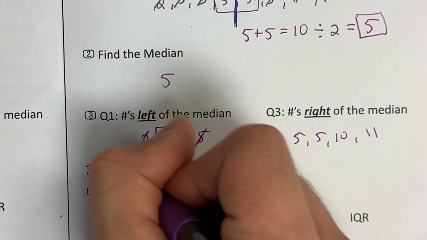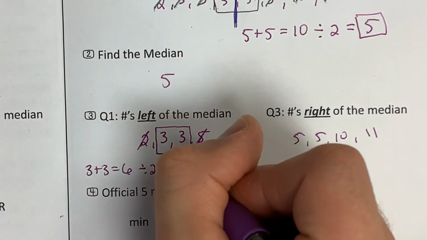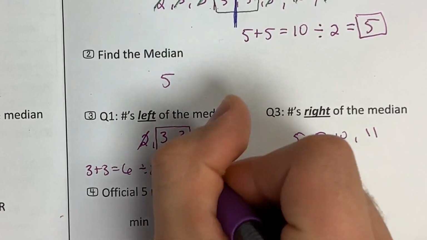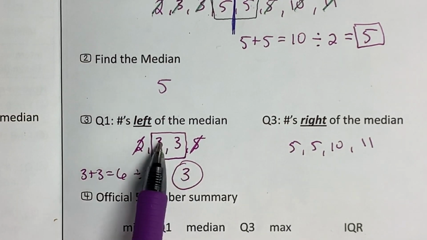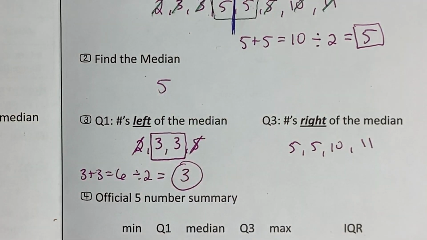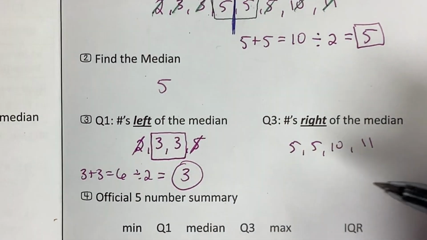3 plus 3 is 6. I divide it by 2. 6 divided by 2 is 3. You might have two different numbers, so your number might be different. It's not always going to be all matching like these past two examples were. And perfect timing. Let's do this one.